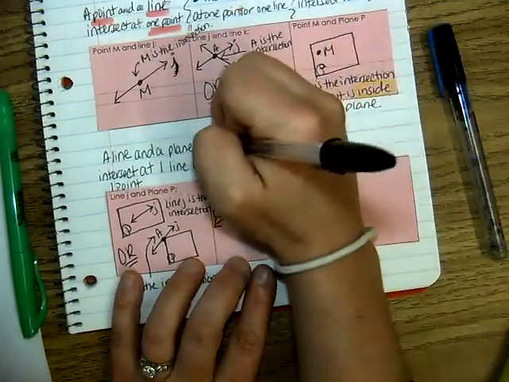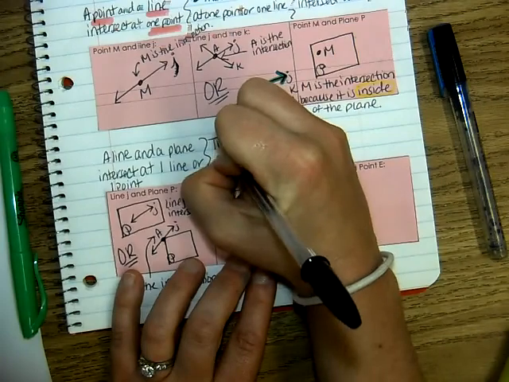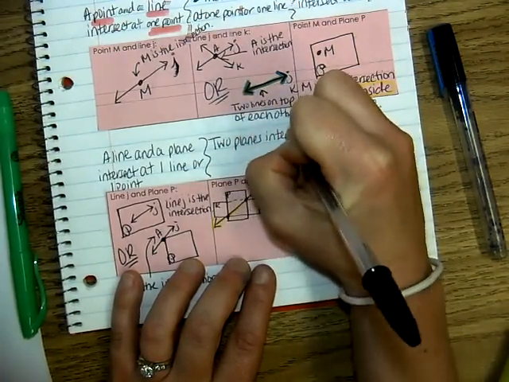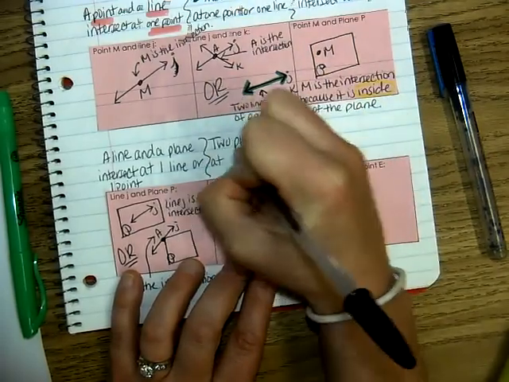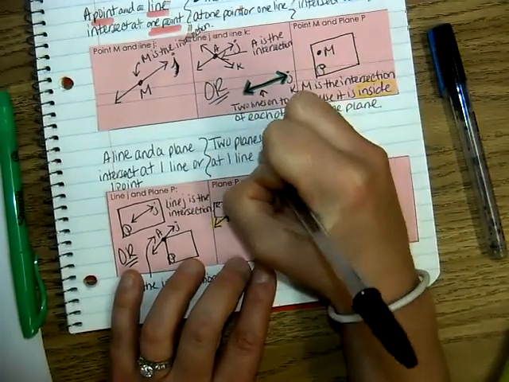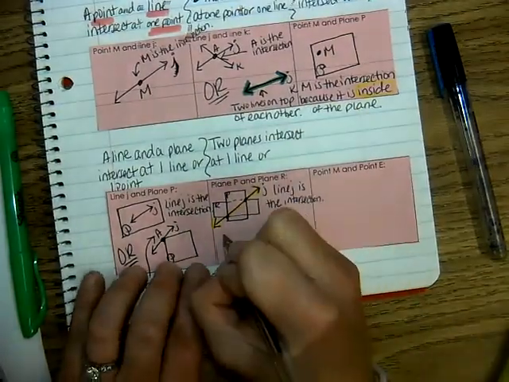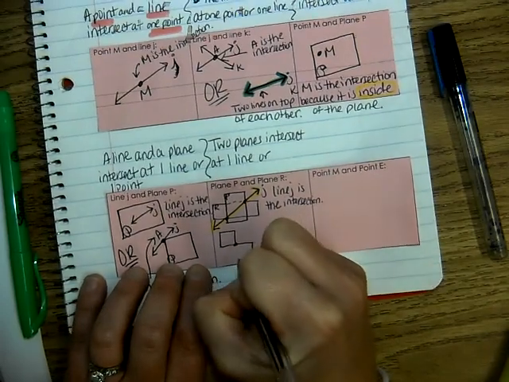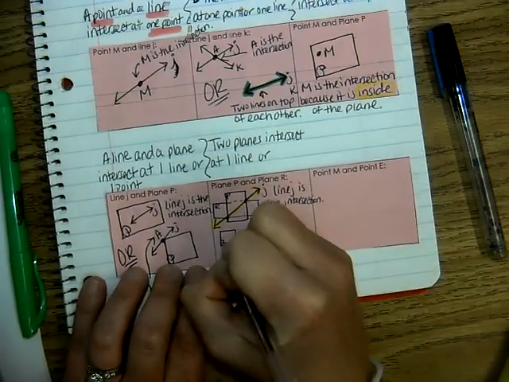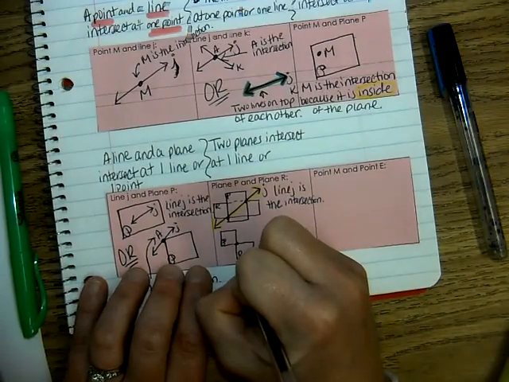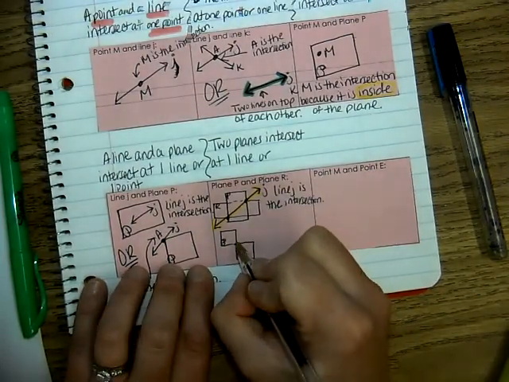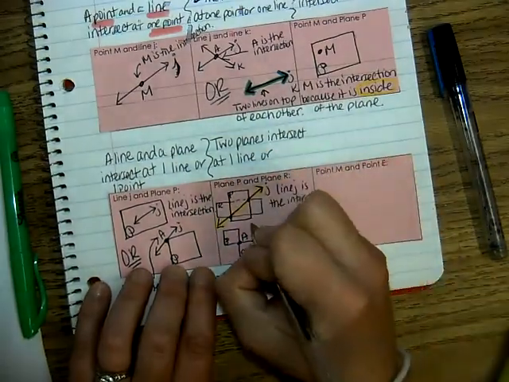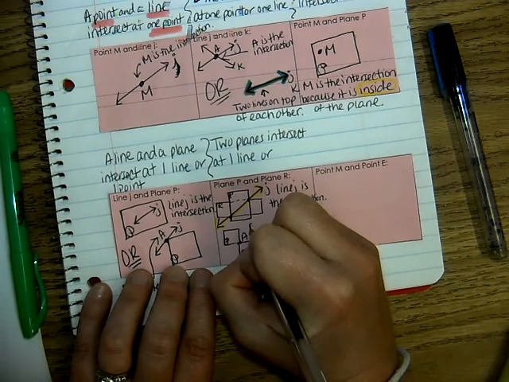So two planes can intersect in the following ways. We can say two planes intersect at one line, or here's the next one. We could have two planes intersect at simply one point. So this will be plane P, this is plane R, and they simply intersect at one point, and we'll call that point A. And we would say here that the point A is the intersection.